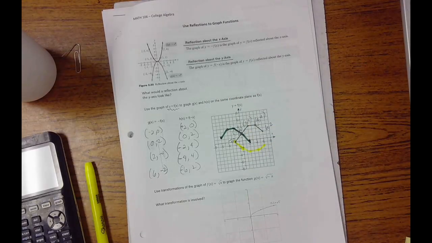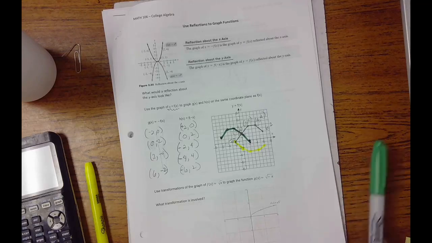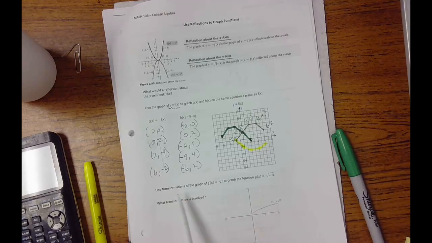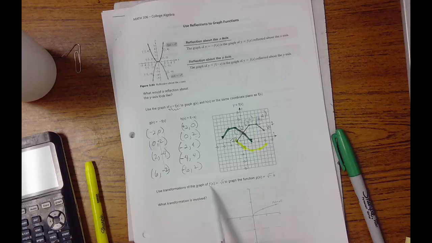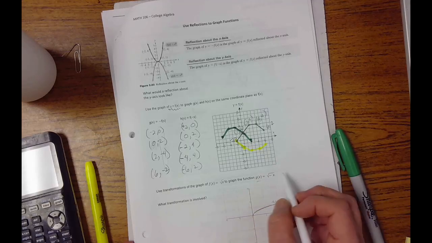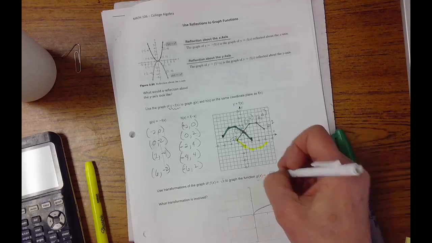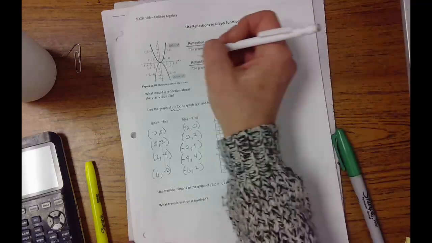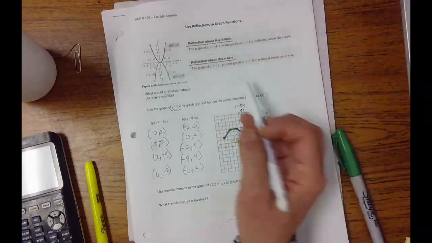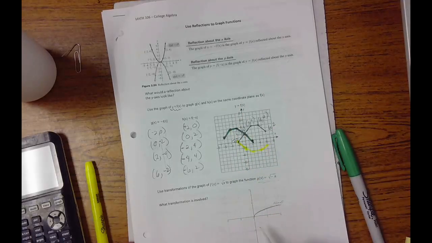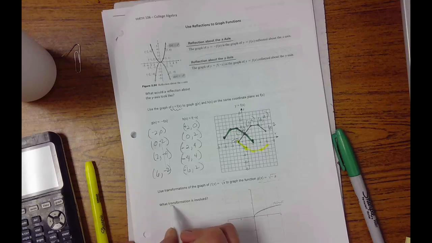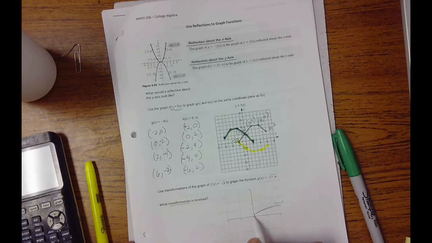Okay. The next one, use the graph of f of x is equal to the square root of x. So this is what the original function looks like, and then we're going to graph g of x, which is going to be the negative f of x. So in other words, when you substitute, again, it's within, it'd be similar, it's reflective about the y-axis because it resembles that. That means that whatever transformation is involved, you know that for every negative, it's going to change to positive, and so it's going to look like this.